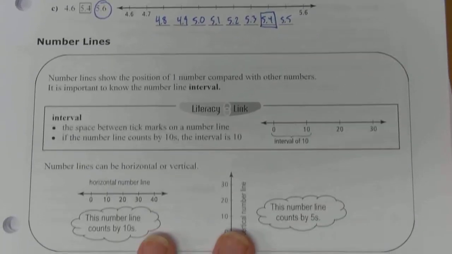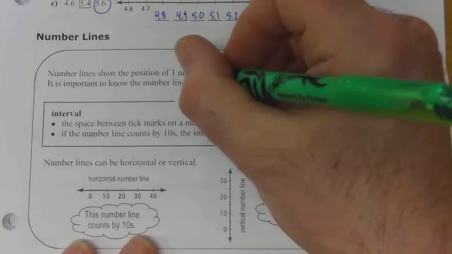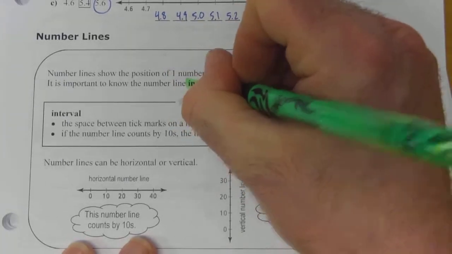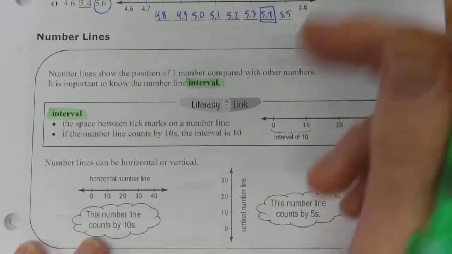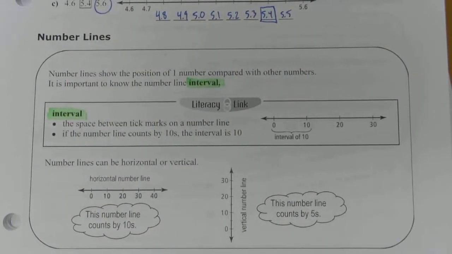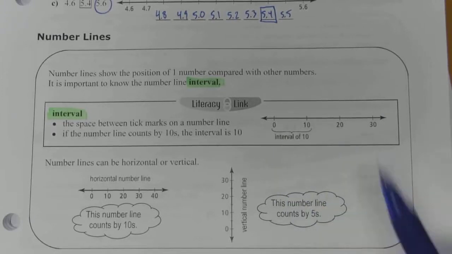Next up, a little bit of information about number lines. Number lines show the position of one number compared with other numbers. It's important to know the number line interval. So we've got a term here that we need to worry about. And that term interval is important. An interval is the space between tick marks on a number line. If the number line counts by tens, then the interval is 10. So as you can see here on this number line, we're starting at 0 and we jump 10, 20, 30.